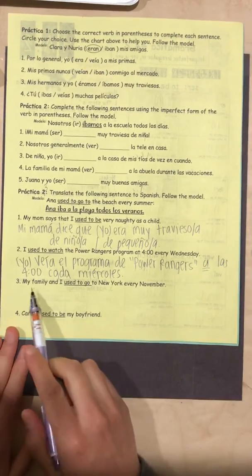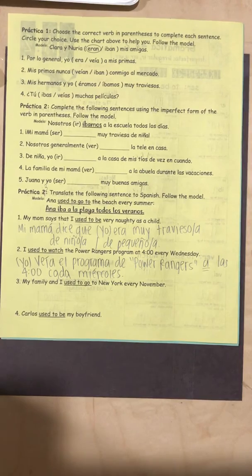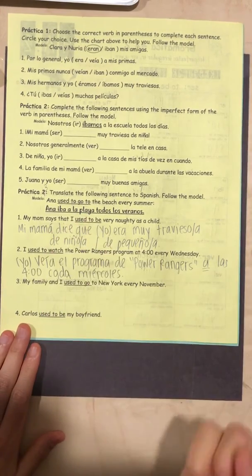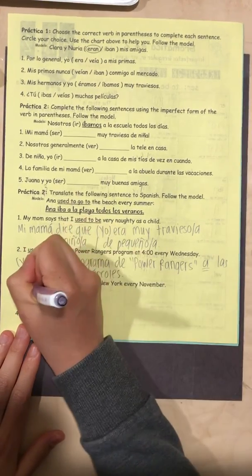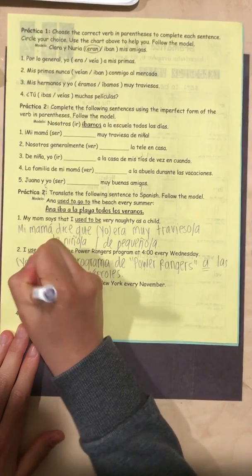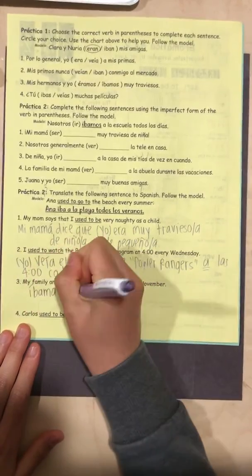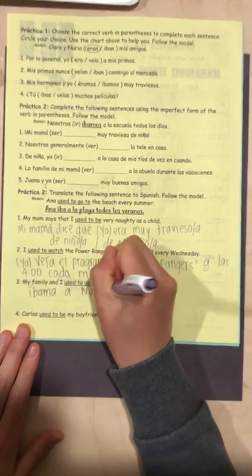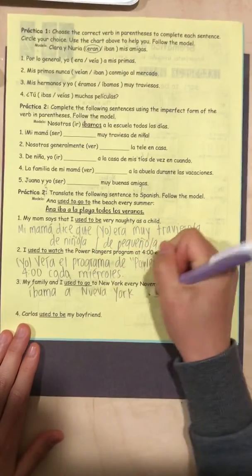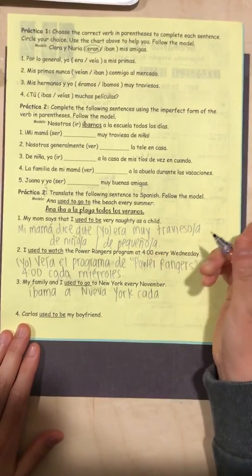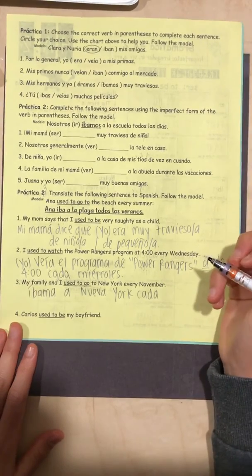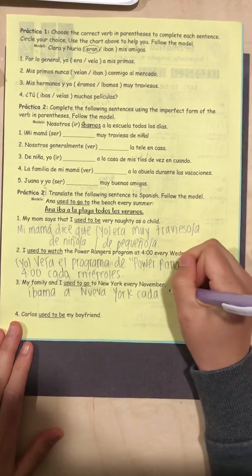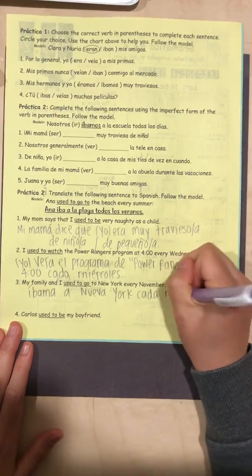My family and I used to go to New York every November, so that would be mi familia y yo íbamos a Nueva York cada or todos los noviembres or cada noviembre.